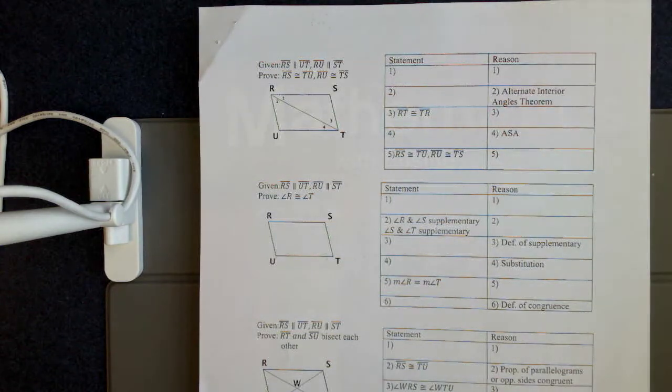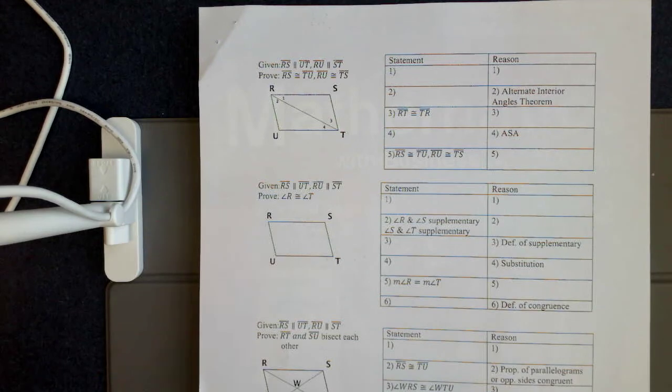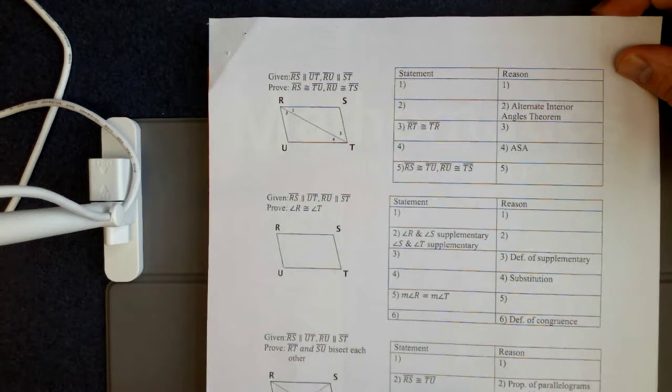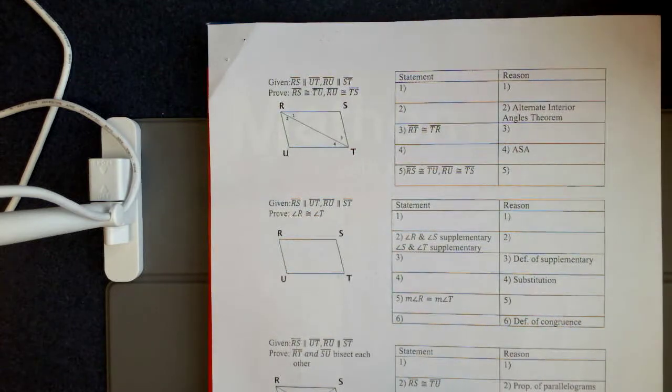In section 2, there are 3 theorems that we are going to have to be able to prove on our test over chapter 6. So today we're going to take you through those. And if you've got your chapter 6 packet of papers, we want you to flip to the page that looks like this one. And here are your 3 theorems we're going to prove.